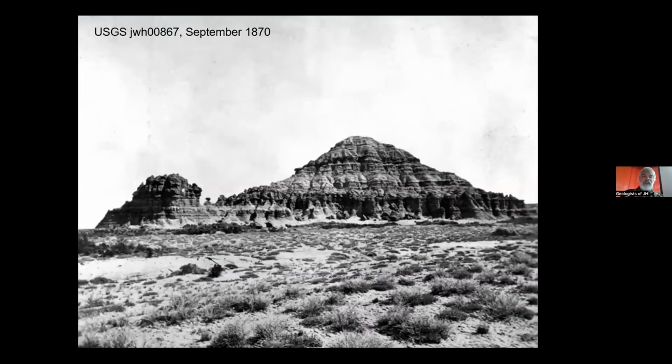Okay, so there's Jackson's photo of Church Butte along the Oregon Trail, again, and the Immigrant Trail. Do you notice something about this?